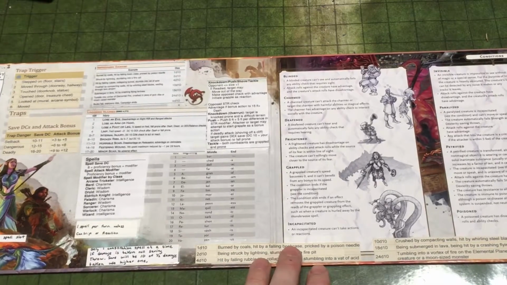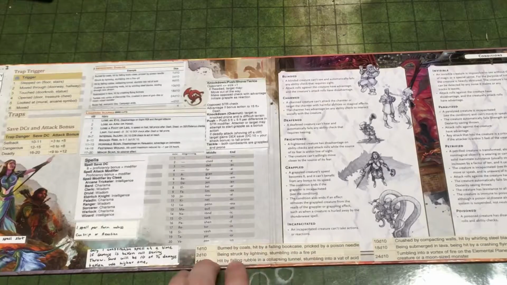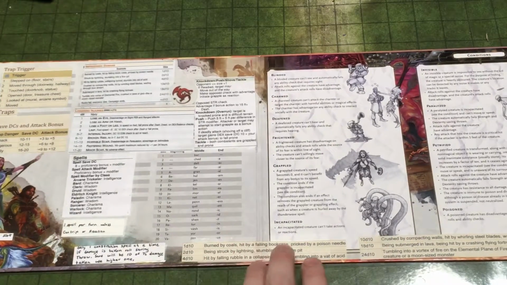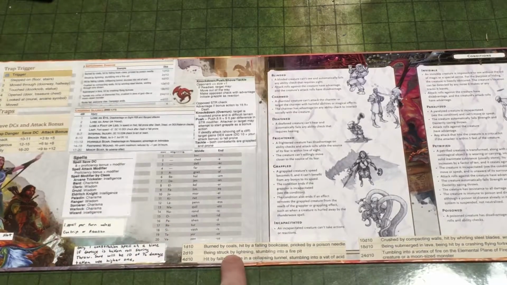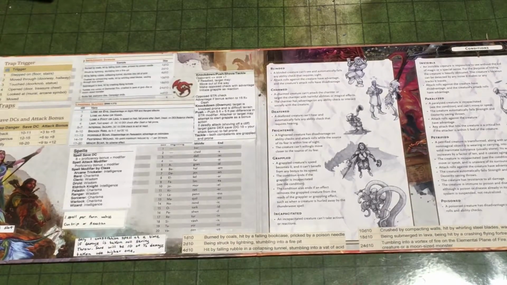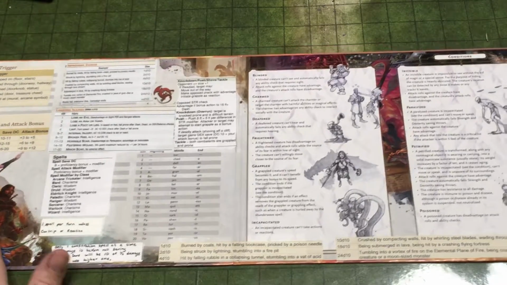You can find things on the internet or make your own little tables and charts. This one is damage caused by other things, like burned by coals or struck by lightning, and it tells you the dice to roll for damage.